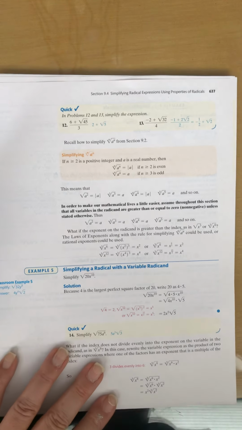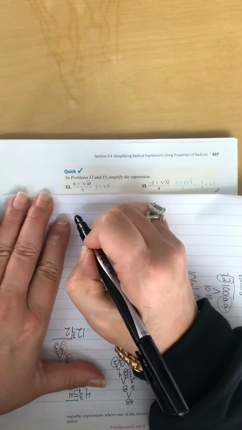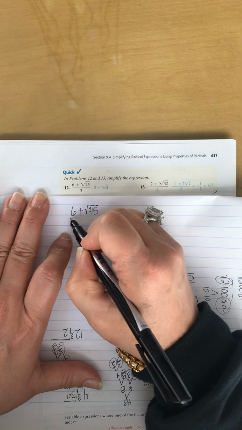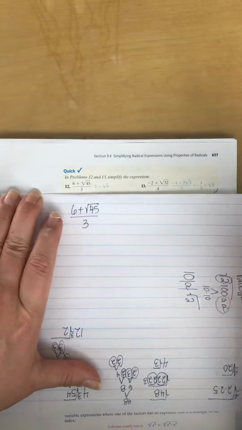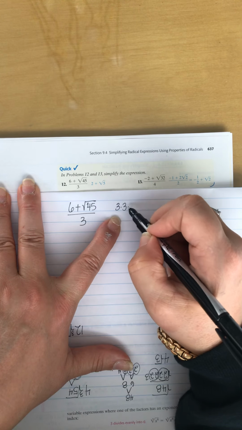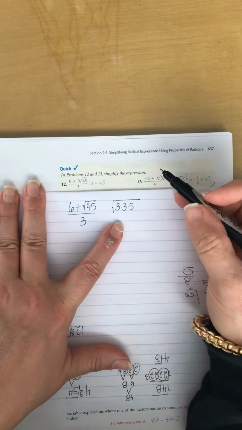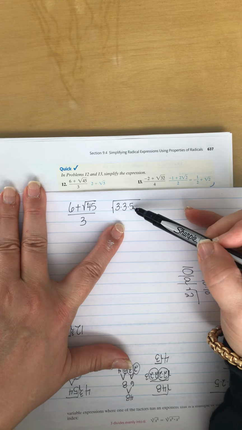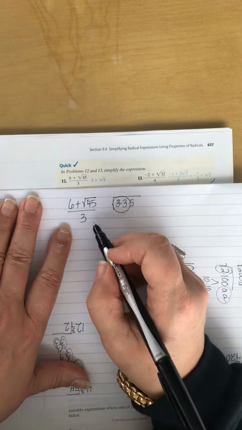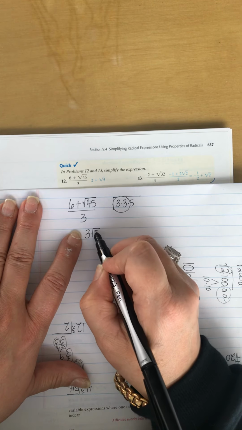Okay, we're going to do a couple more of these. We need practice on these. So for 12, we have 6 plus root 45 over 3. So off to the side, square root of 45 is 3, 3, 5. Okay, so because 9 times 5 is 45, take out the 3. So root 45 is really 3 root 5.